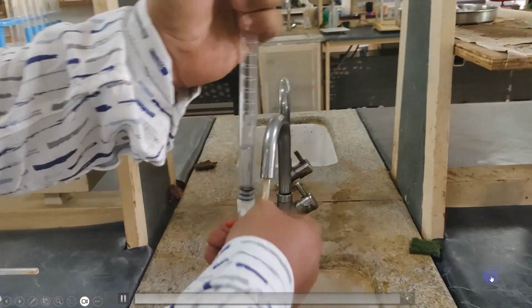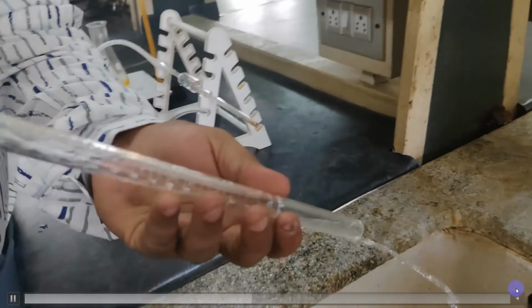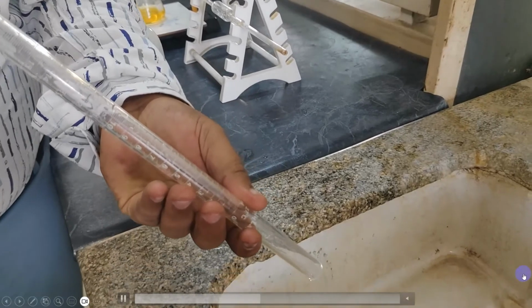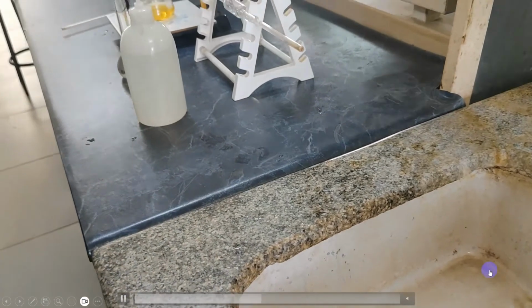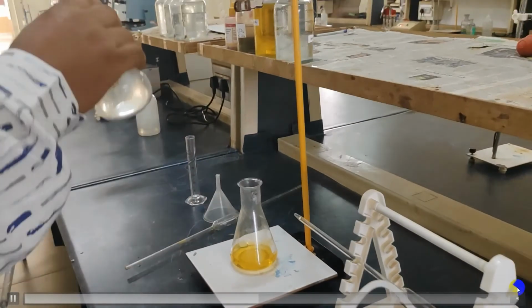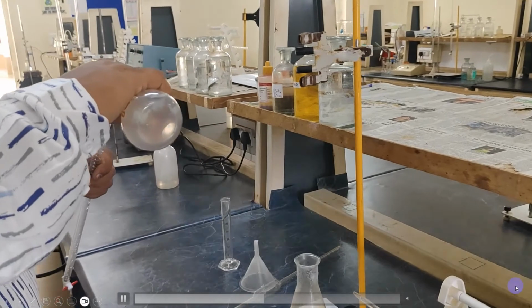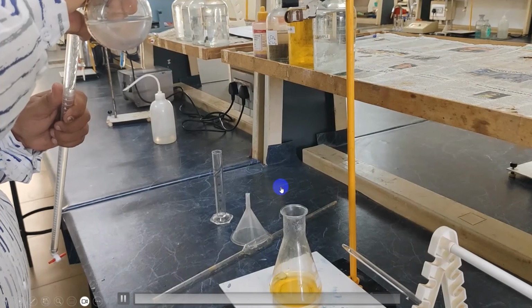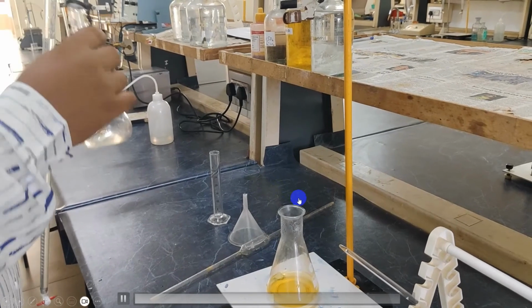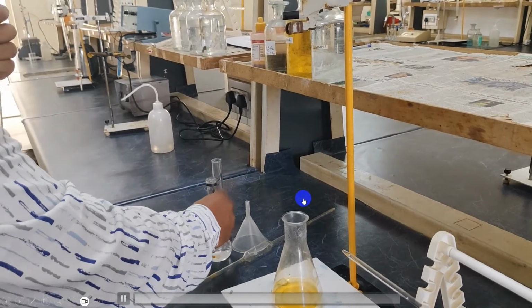Ensure that there will be no impurities in that. Once you rinse the burette, fill the burette with the standard FAS solution that you had prepared.